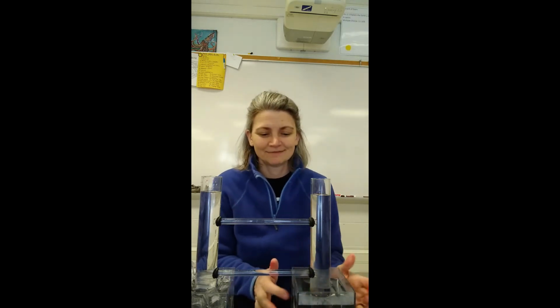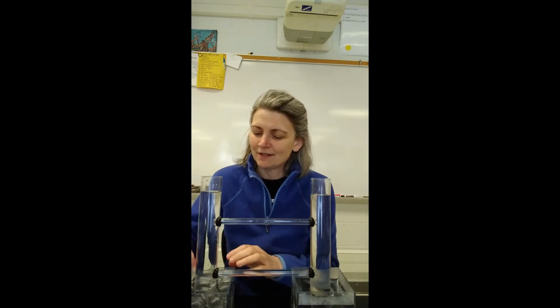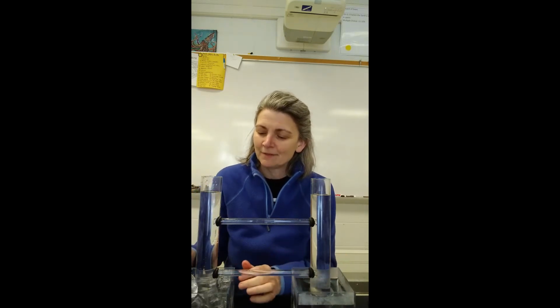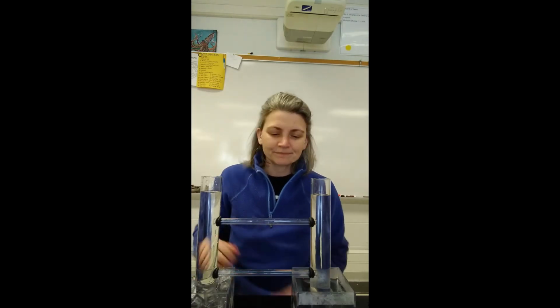Now, how does this simulate the oceans? Where would the warm bath water stuff be? At the equator. And where would the cold ice water be? Melting off of glaciers or off of ice caps. So this would be at northern or southern latitudes.